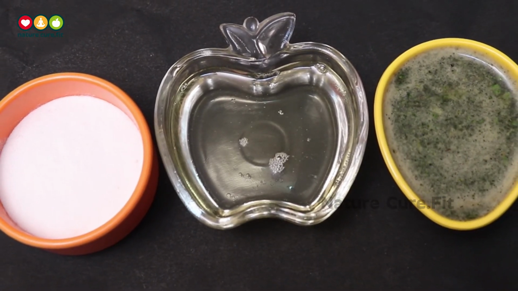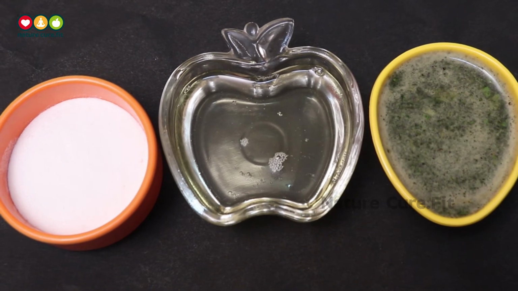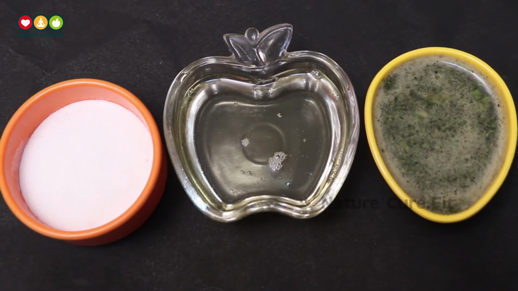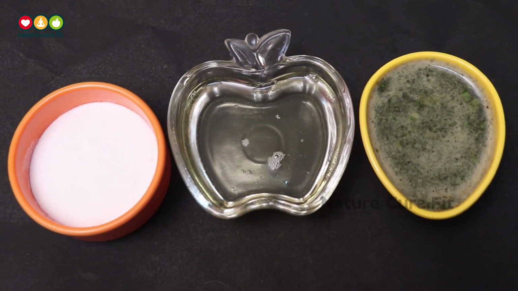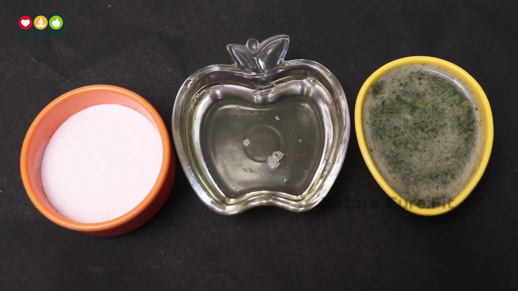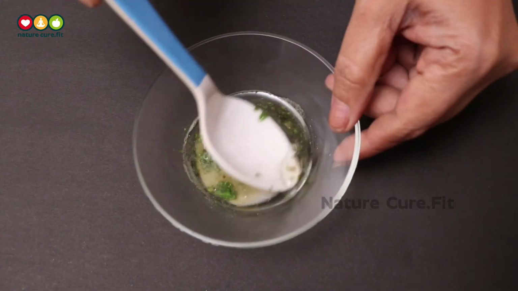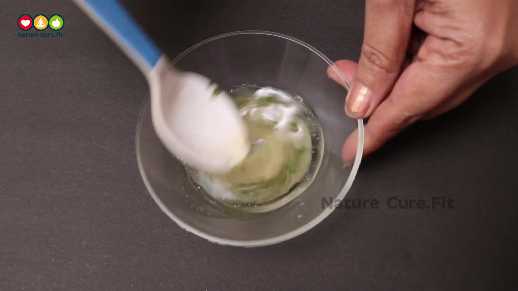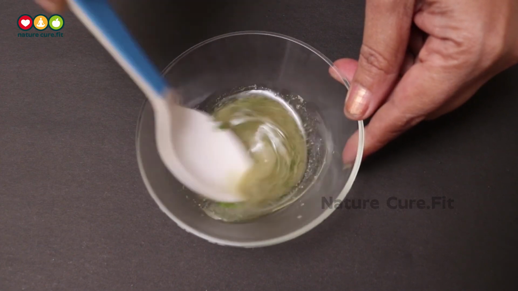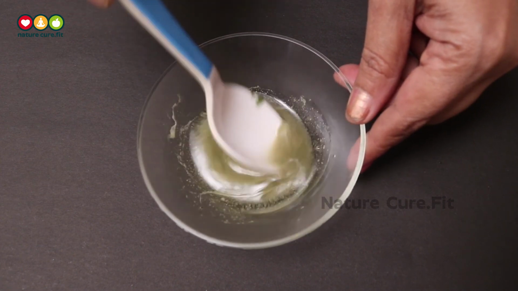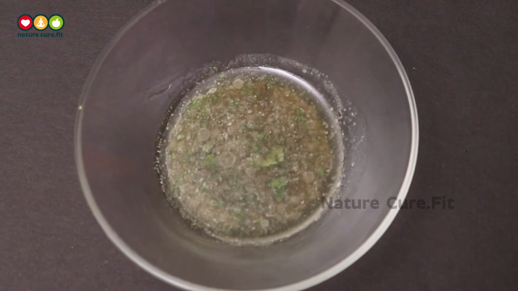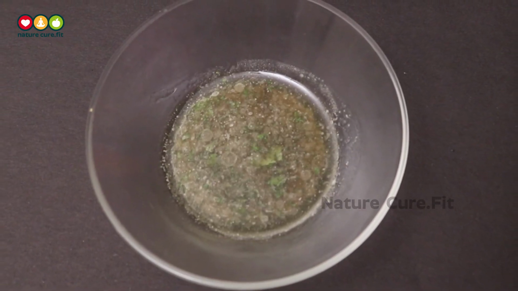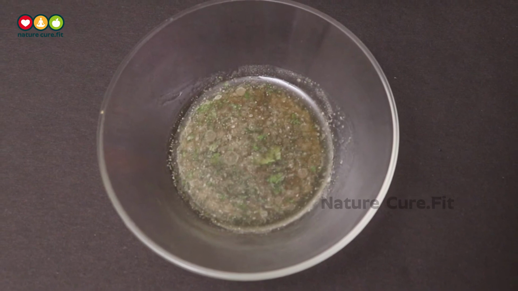1/4 teaspoon of baking soda, 1/4 teaspoon of peppermint extract, half teaspoon of coconut oil and 1 tablespoon of filtered water. Mix all the ingredients together and use instead of a regular paste. You have your own natural fluoride-free toothpaste. By following this natural toothpaste, within a few weeks you will notice the best results.